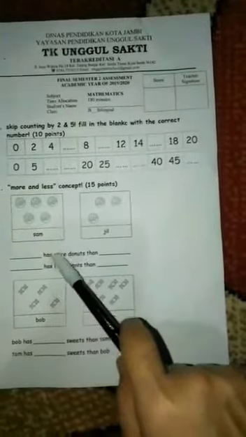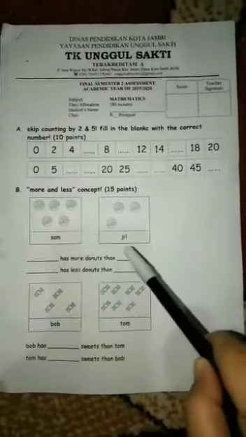Okay, blank has more donuts than. Who has more donuts? Sam. Write down Sam in here. Sam has more donuts than Jill. Okay, what about this? Blank has less donut than. Who has less donut? Jill. So write down here. Jill has less donut than Sam.